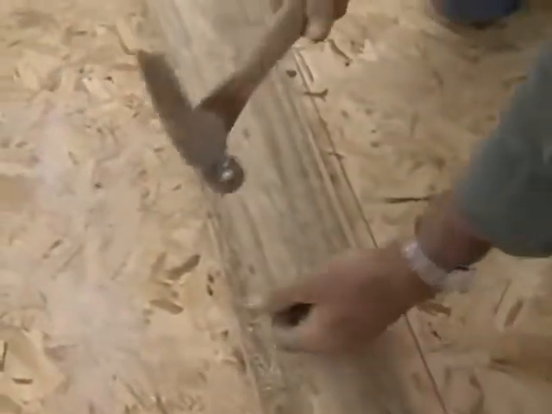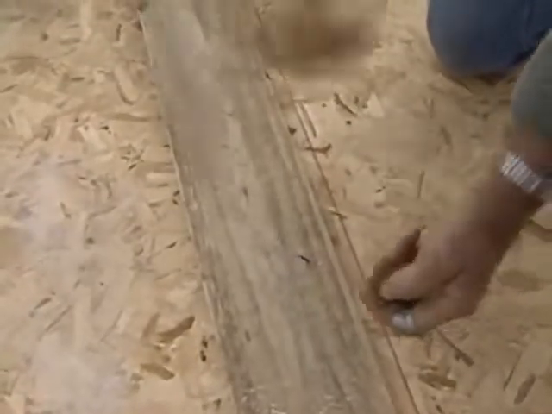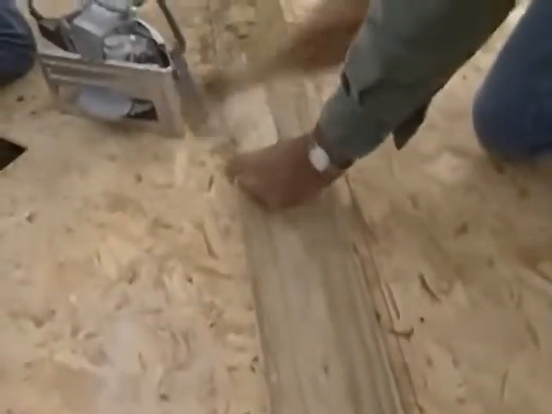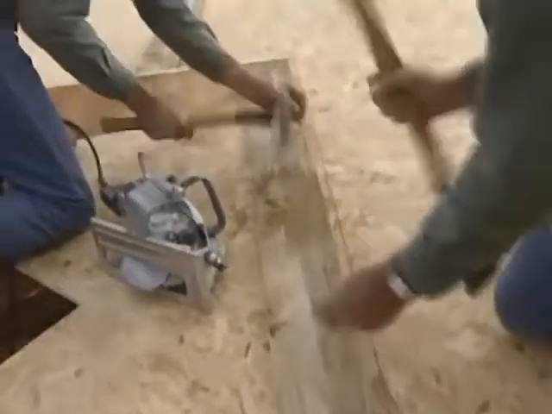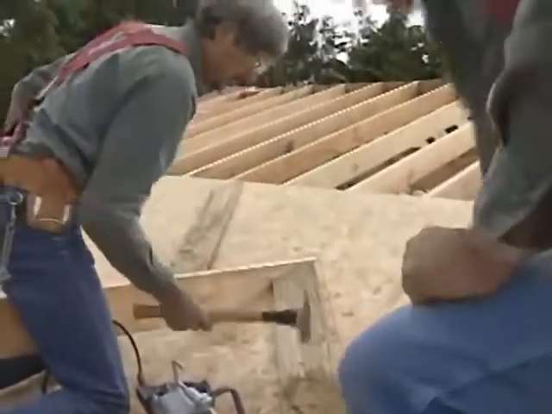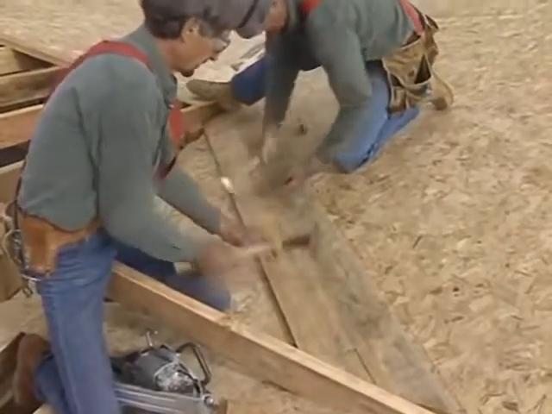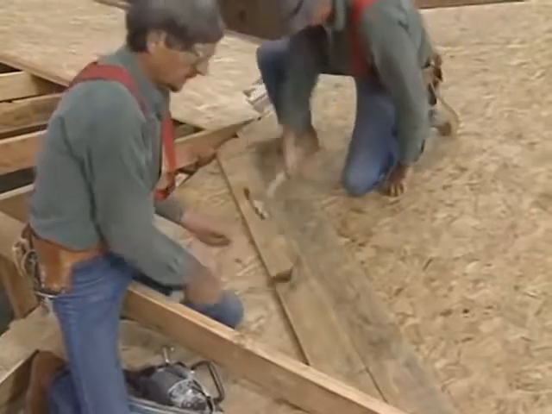Now when we nail it down, you'll notice that we hold it back from the chalk line about 3/4 of an inch. That way the sheeting on top of the jack rafters will plane in with the rest of the roof. To give the bottom of the jack rafters good bearing, we double up the 1x6 supports.